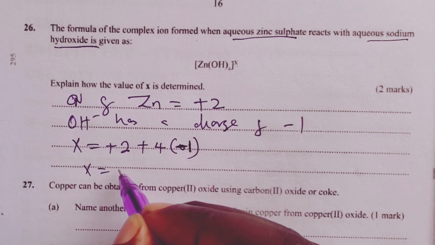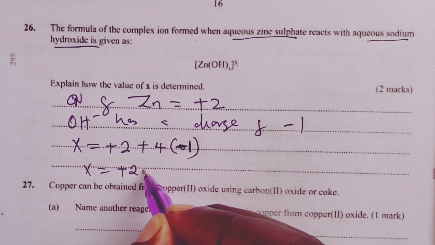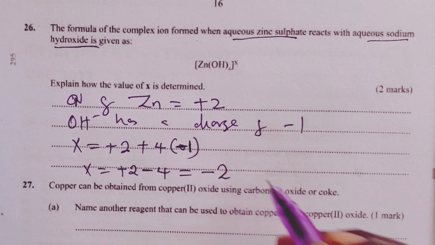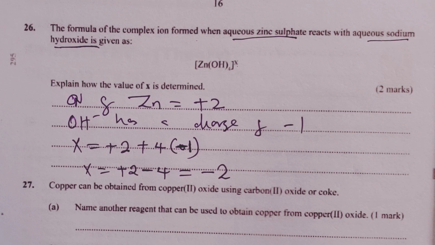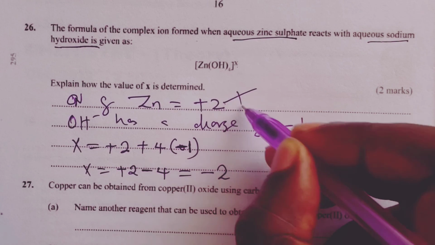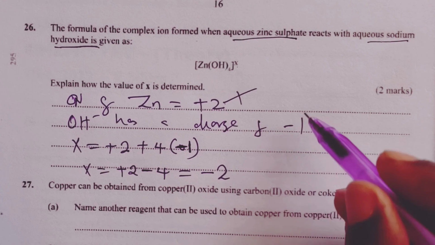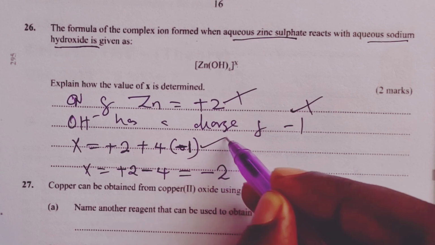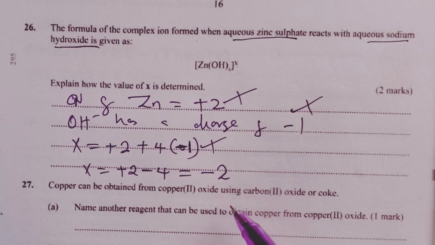So from here we get X as positive 2 minus 4, and that gives us a charge of negative 2 to be the overall charge for our tetrahydroxo zinc ion. A half for getting the ON of zinc, a half for the charge of OH, a half for that relation, and a half for the final charge or the value of X.